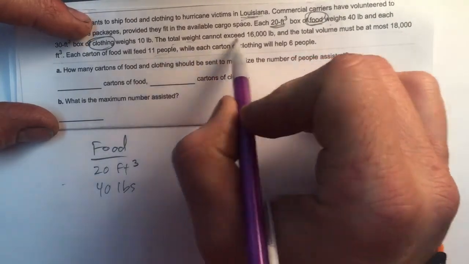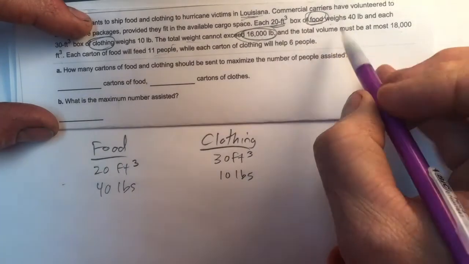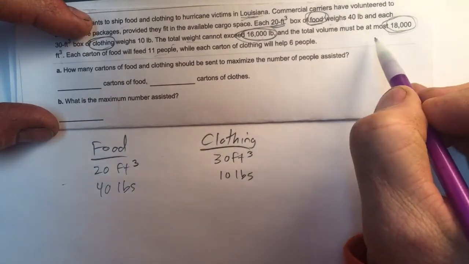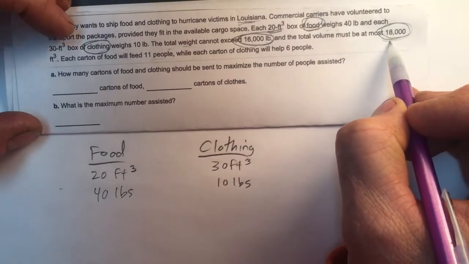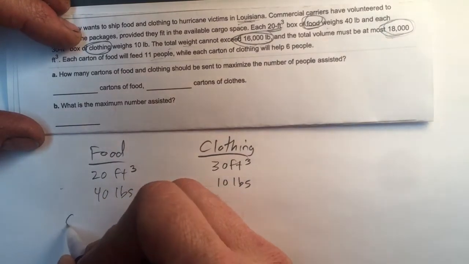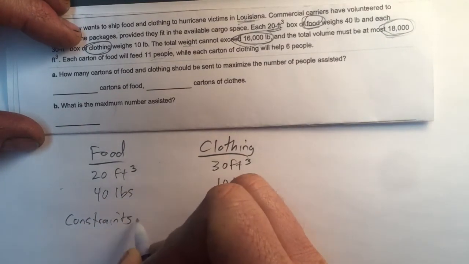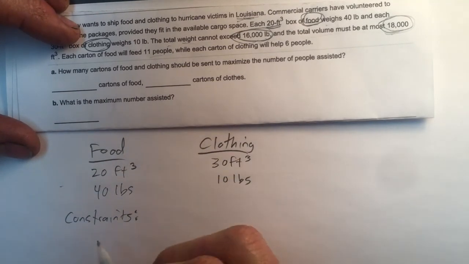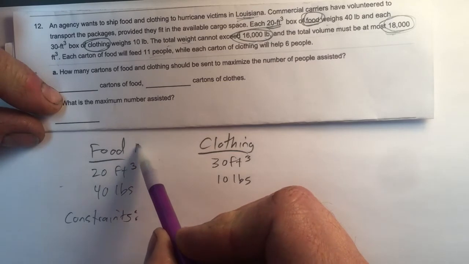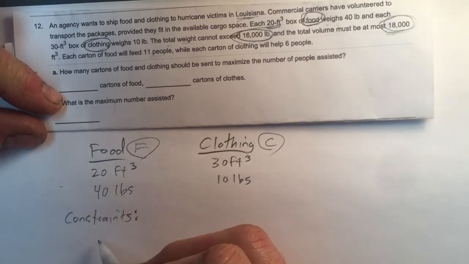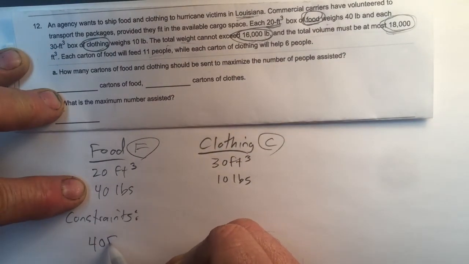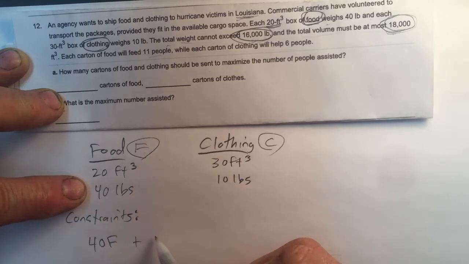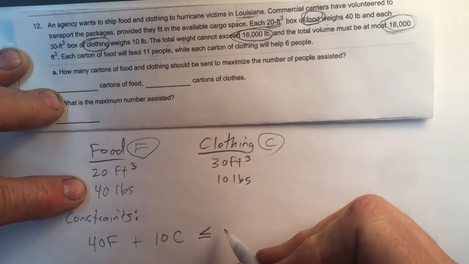But here's what it says. The total weight cannot exceed 16,000 pounds, and the total volume must be at most 18,000, which means we've got to be under these numbers with our weight and our space. So that gives me constraints. I'll just use F and C for my variables. Looking at my weight, 40 times each box of food plus 10 times each box of clothing has to be less than or equal to 16,000.